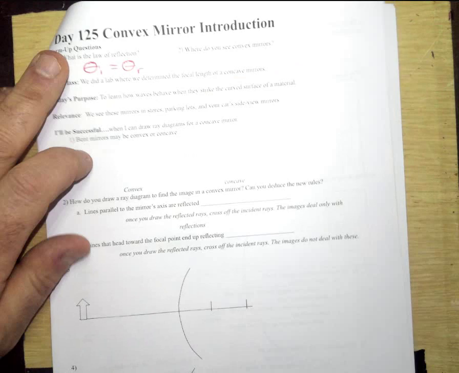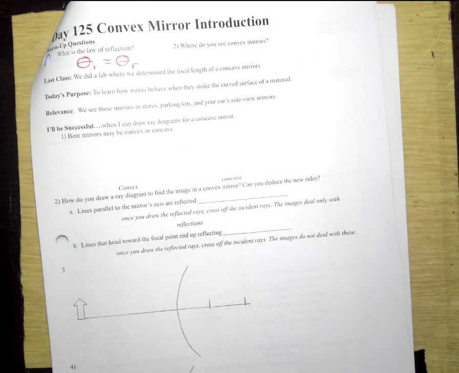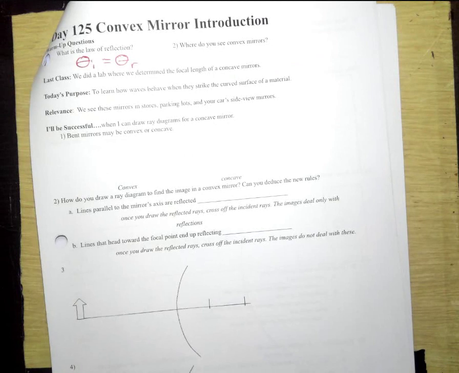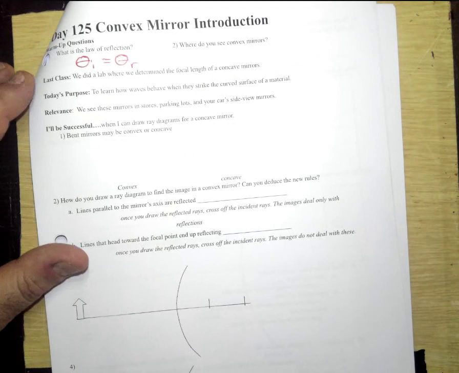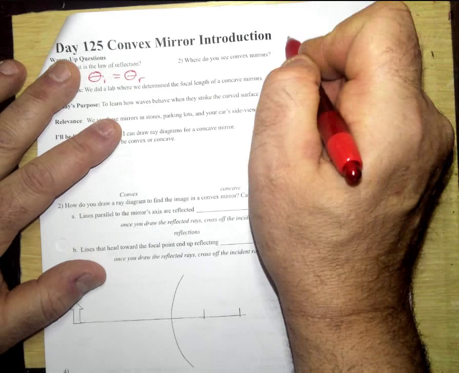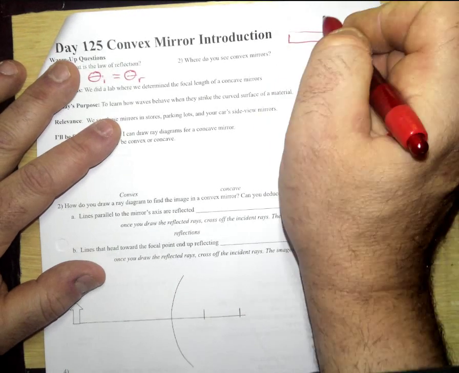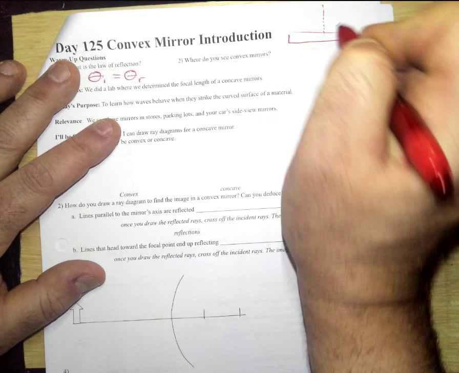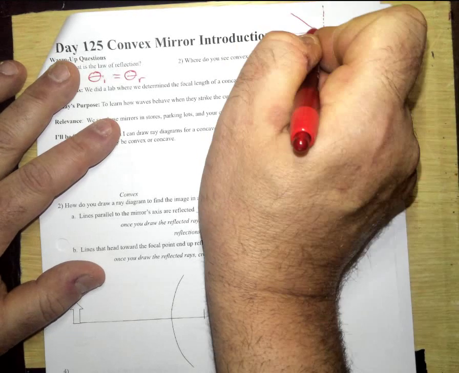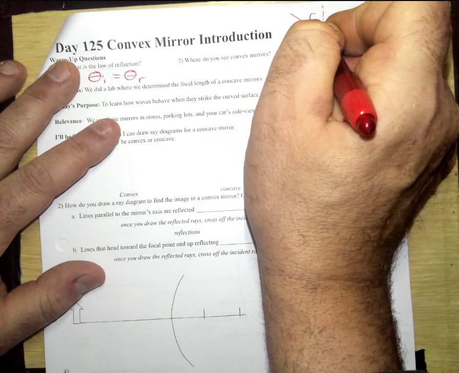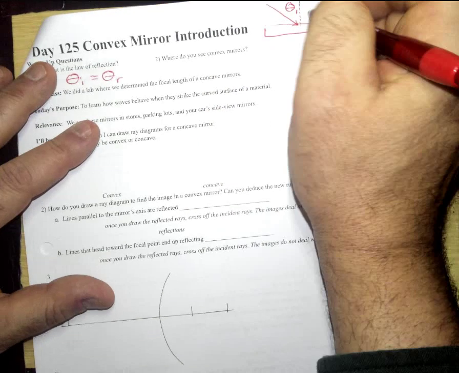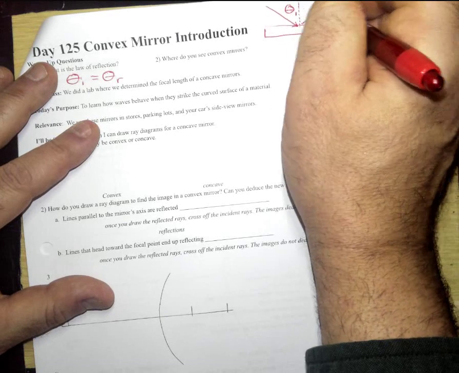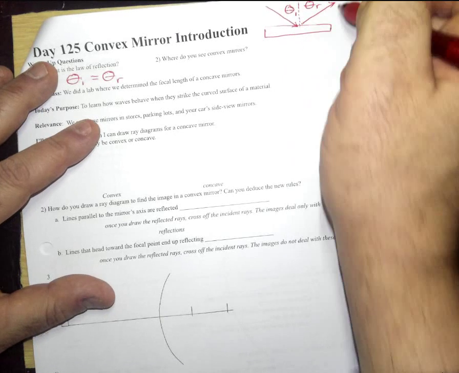Theta sub I equals theta sub R. The incoming angle equals the reflecting angle. Remember that these are the angles relative to the normal, not the surface. So if this is the mirror, this is the normal, 90 degrees to that surface, and when a ray hits here, we're talking about this angle here as the incoming, the incident ray. And then the reflected ray, the second ray, is that angle there.